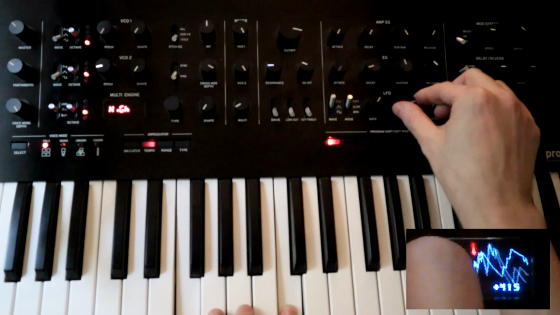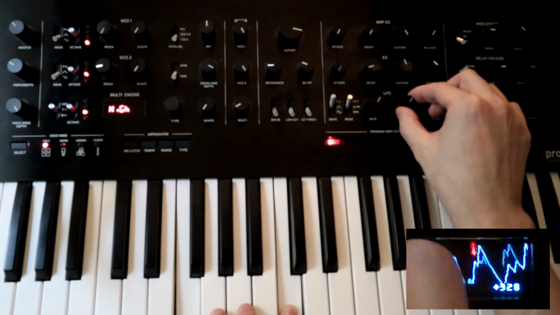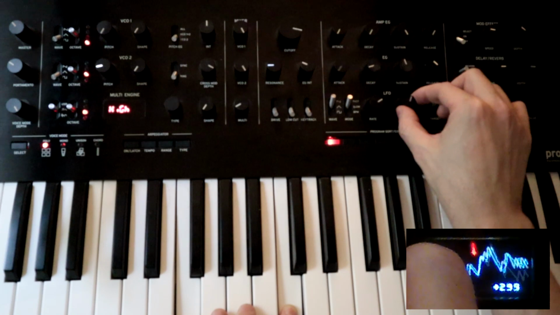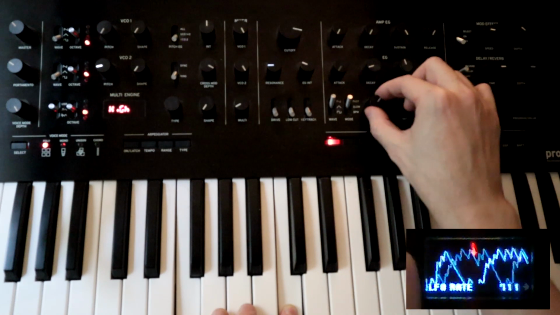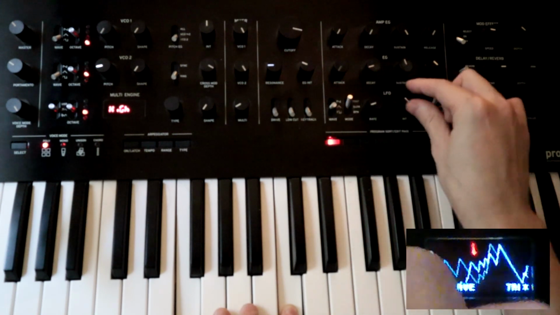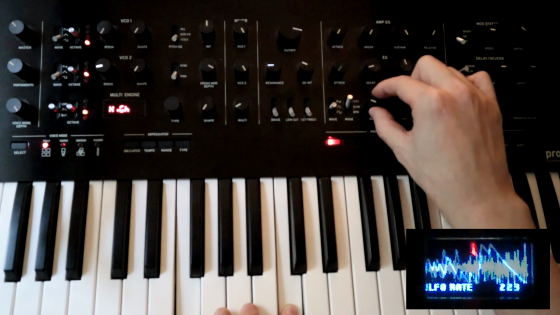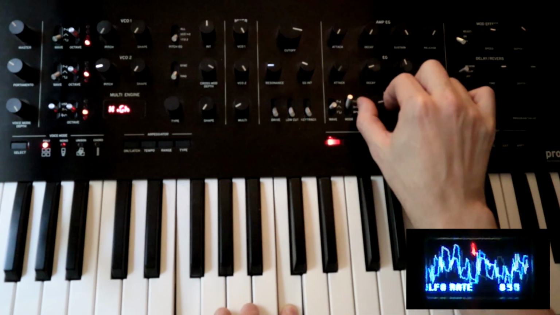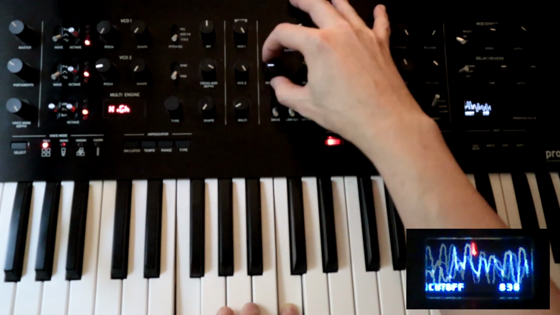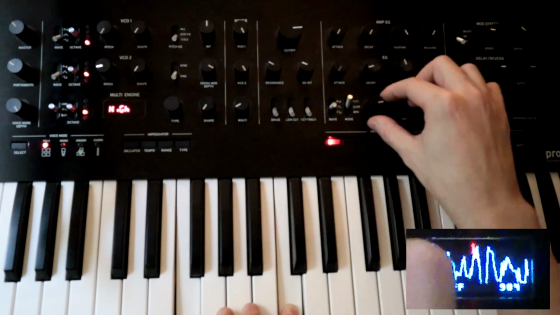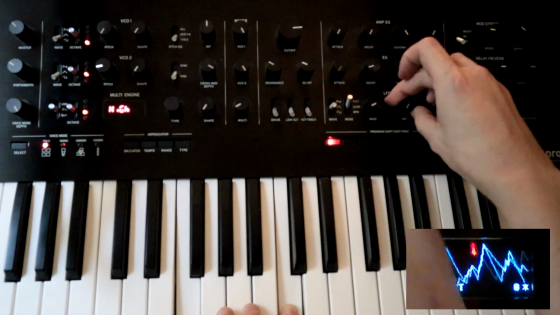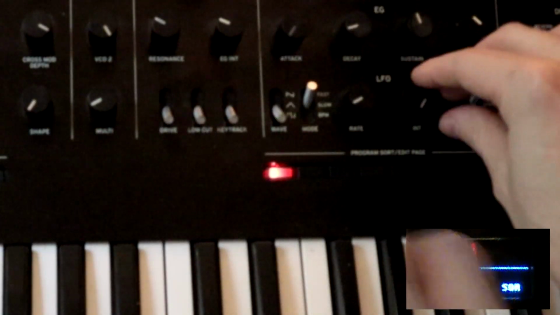You play with the amount. Let's change the shape. And then square.